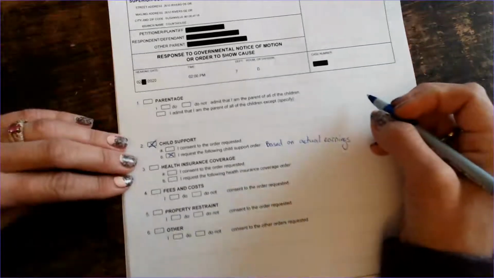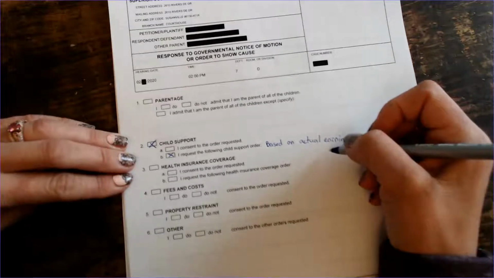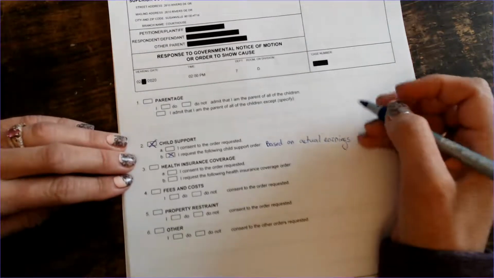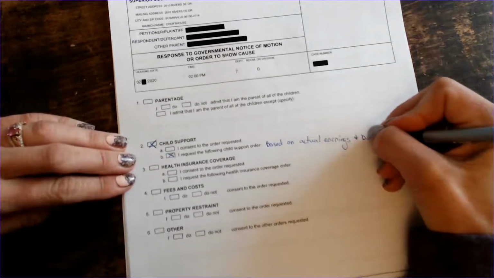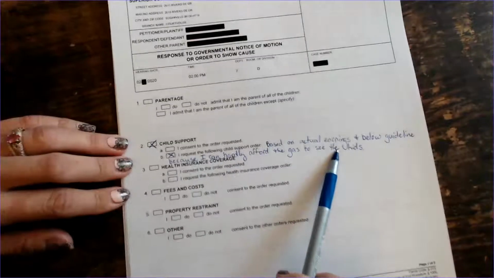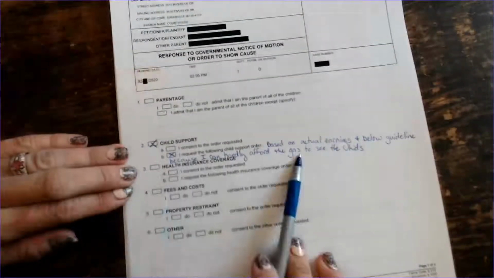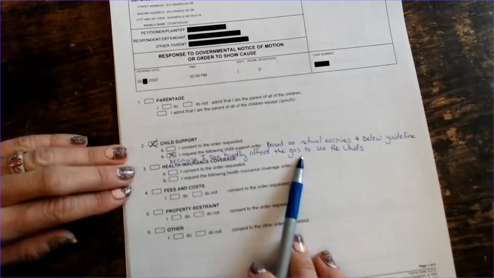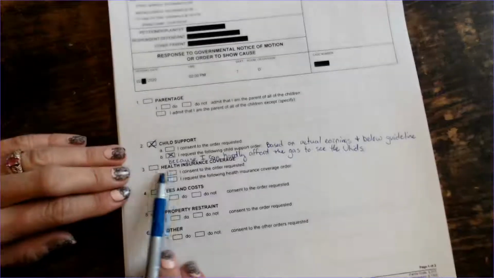And let's say Dad actually wants support to be below guideline because he's having a tough time getting to see the kids because travel expenses are a lot. So we're going to write that he wants below guideline. Dad's going to want to provide more information about this. I wish I could get my camera to stop zooming in and out. If anyone has a solution to that, let me know. But this gives the court and the department and the other party a brief synopsis of what Dad's asking for. Next option is health insurance coverage.